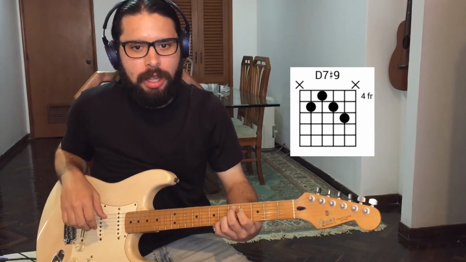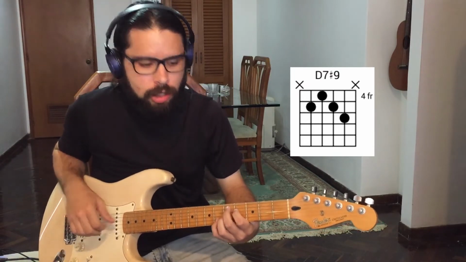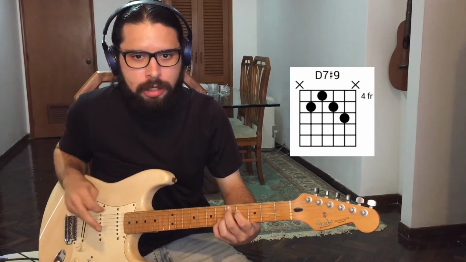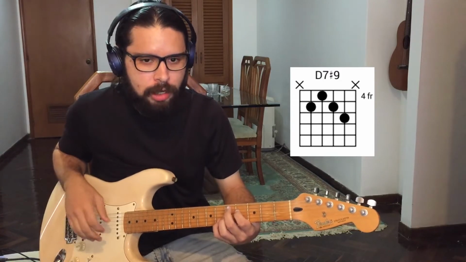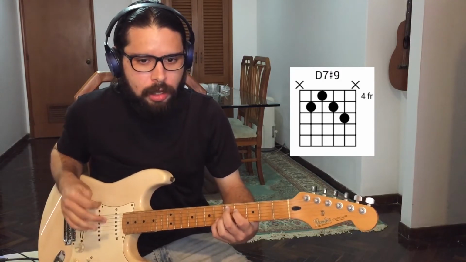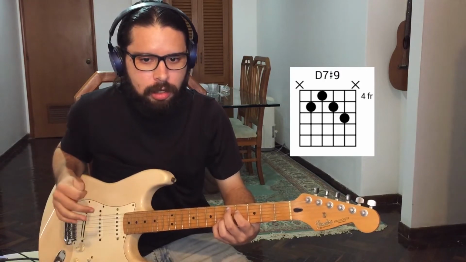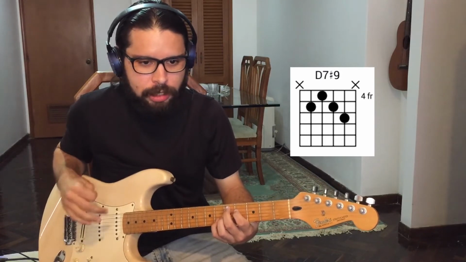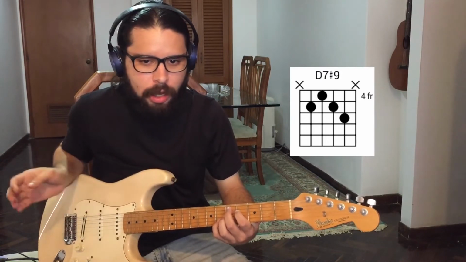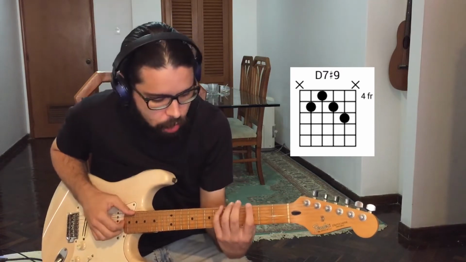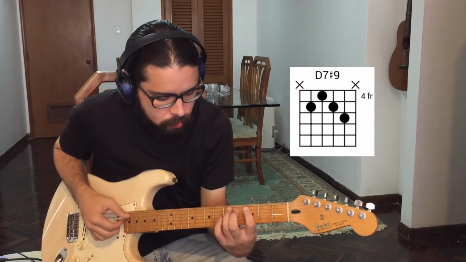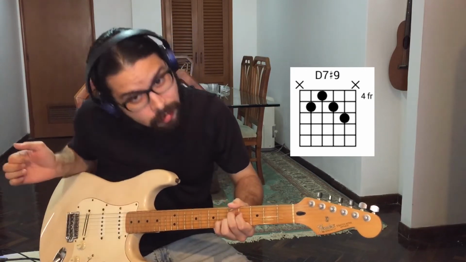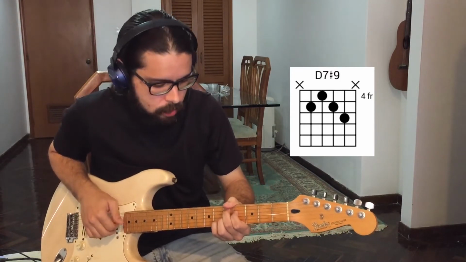That's the Jimi Hendrix chord. It's very used in blues and rock, you know, all the funk 70s guitar players, all the great guitar players used it. Jimi Hendrix, Curtis Mayfield used it in his music. Who else? John Frusciante, Stevie Ray Vaughan, Nile Rodgers, everybody. So it goes, D7 sharp 9.